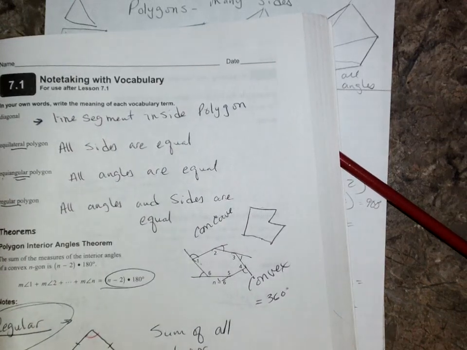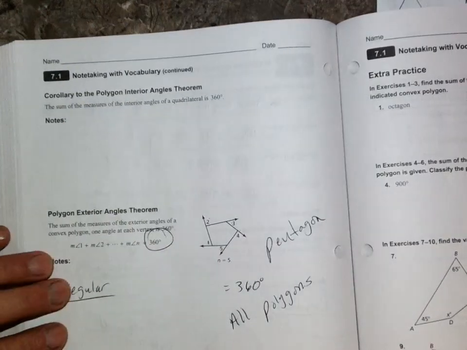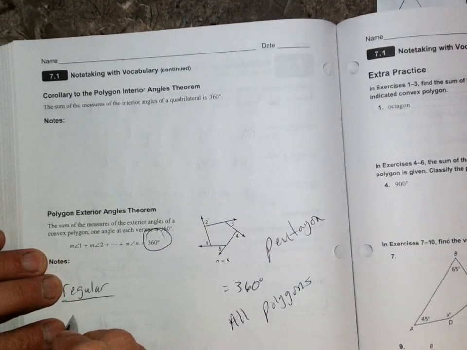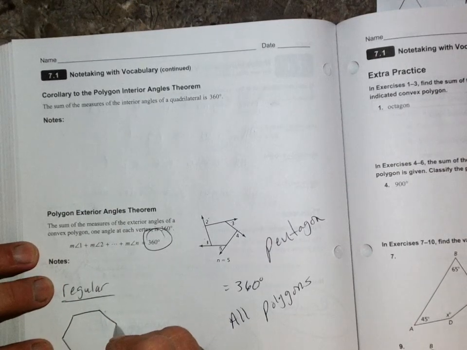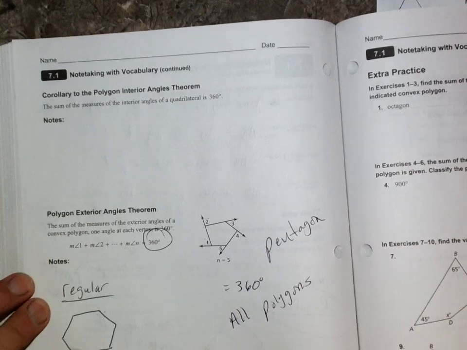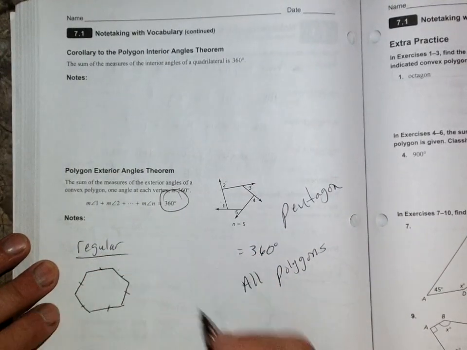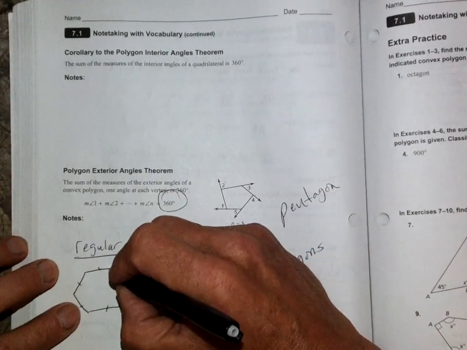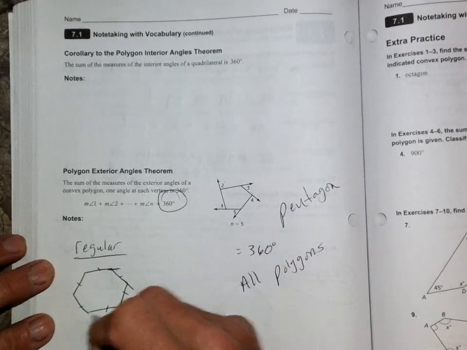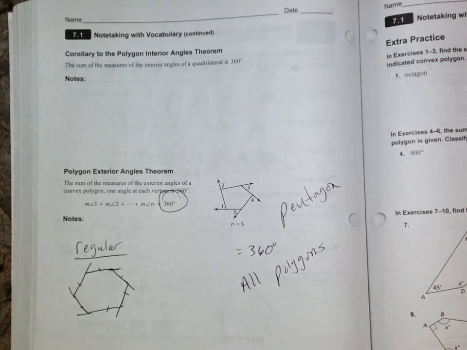However, if it's regular, right? And again, I'm not going to draw it very well. Let's see, how about a hexagon? Let's see how good I can draw my hexagon, okay? Let's just assume this is regular, like this side's equal to this side, equal, equal, equal, equal, right? Then what I could do is I know there's 1, 2, 3, 4, 5, 6, and if it's regular, then all of these are equal, right?